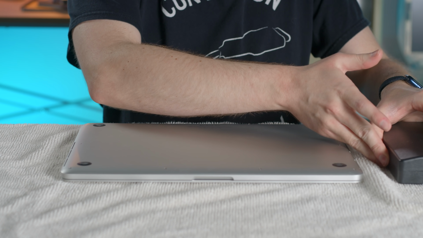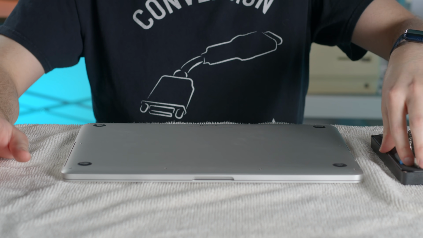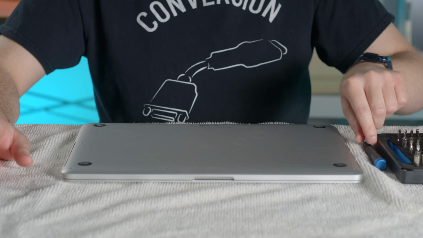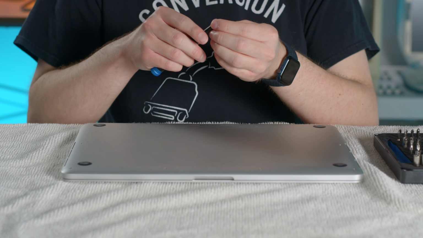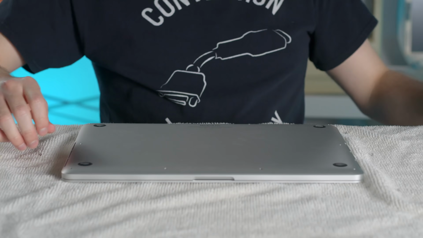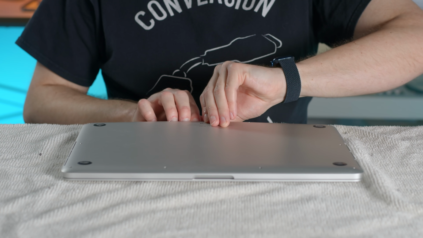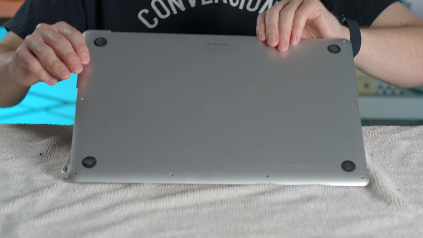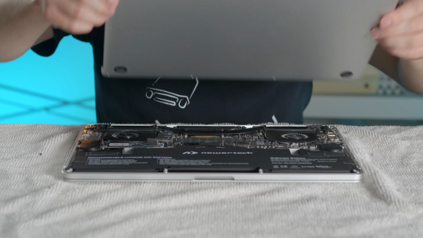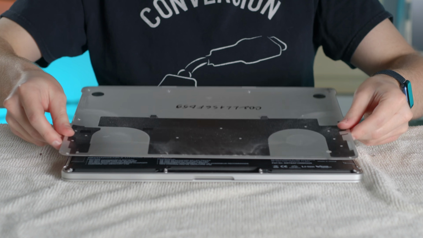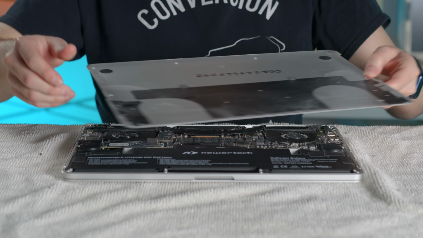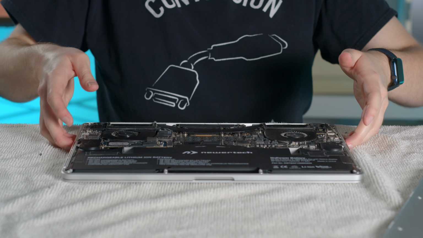I'm expecting it to be dusty. We'll wipe it out a little bit. I actually don't have any compressed air. Okay, prepare for dustiness. These are a little, there we go. And the lid's not too bad, but yeah, we'll give that a little cleaning action there. And there we go, there's the inside.